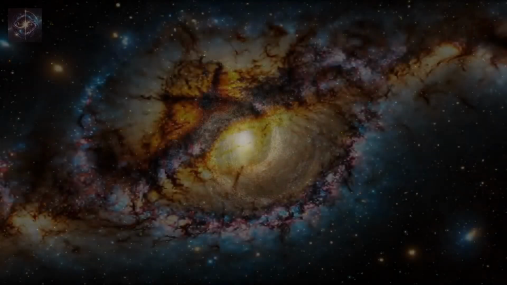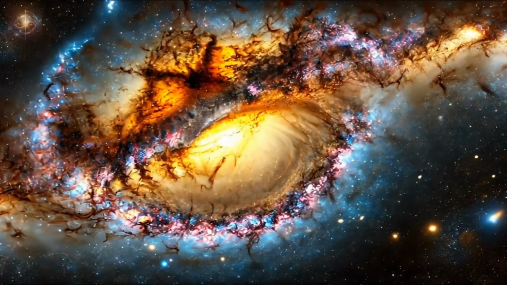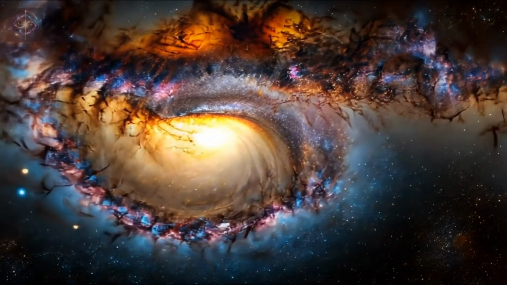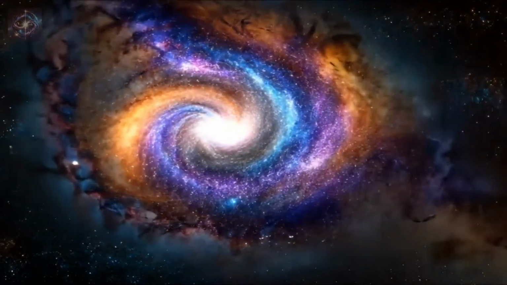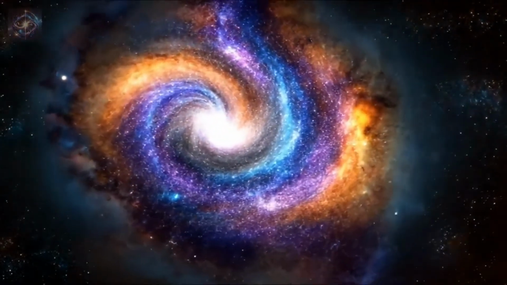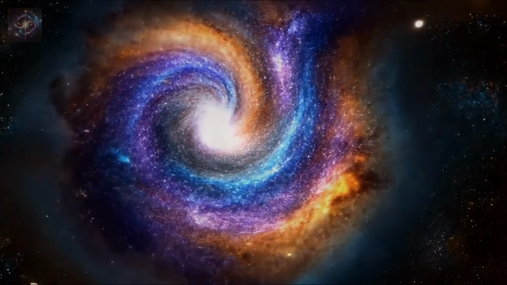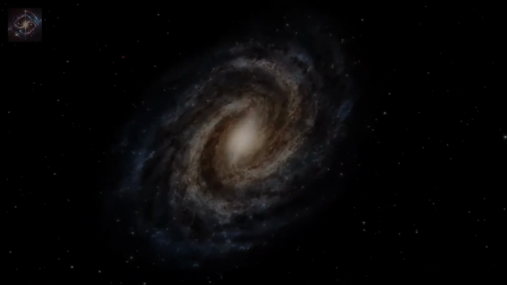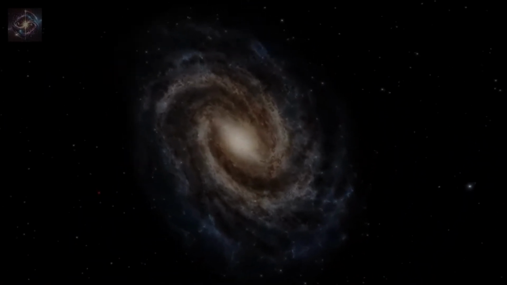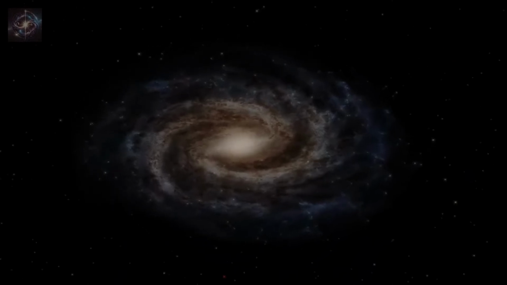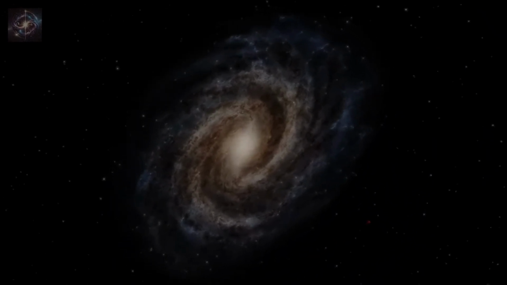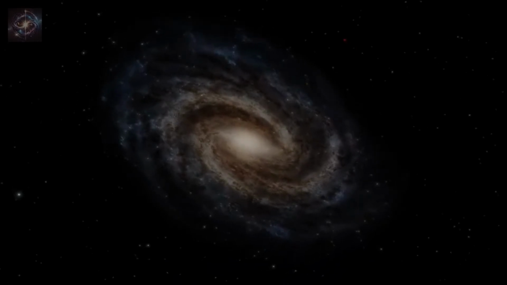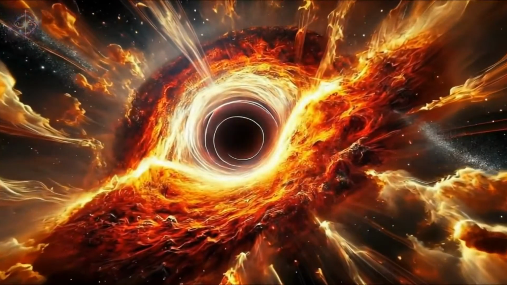Around 9 billion years ago, the Milky Way began to take on its iconic spiral shape. Gravity and rotational forces sculpted the galaxy's stars and gas into a flat, disk-like structure. Within this disk, density waves created regions of higher and lower density, forming the spiral arms. The spiral arms are not static structures; they are constantly reshaped by the movement of stars and gas.